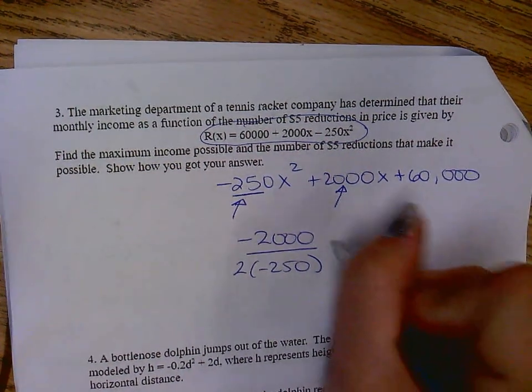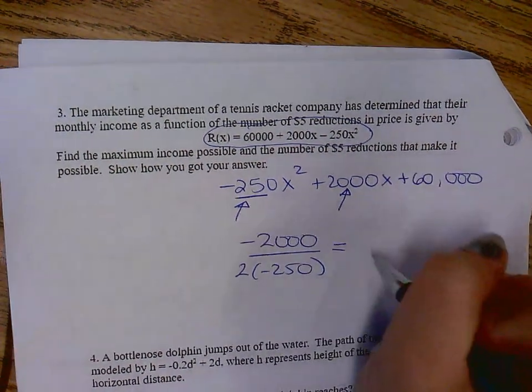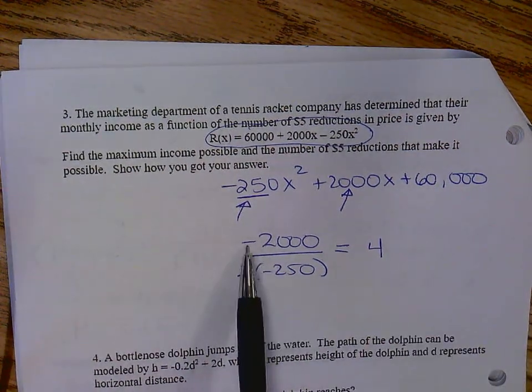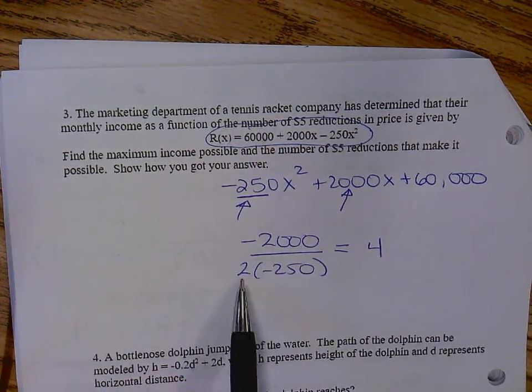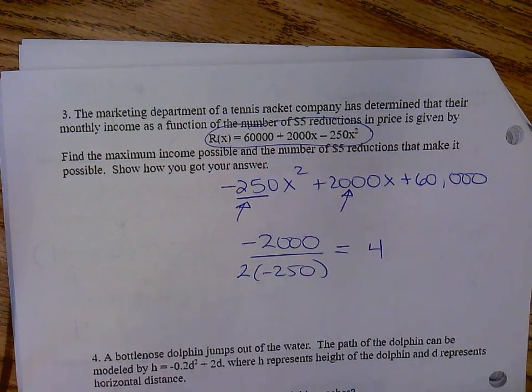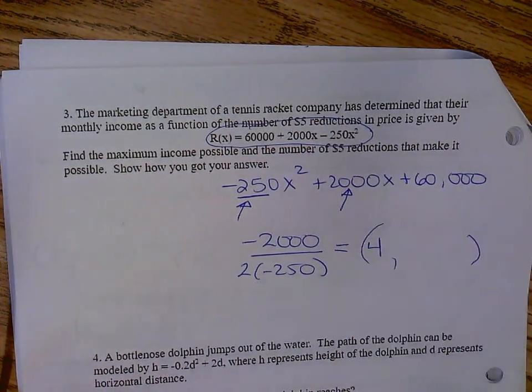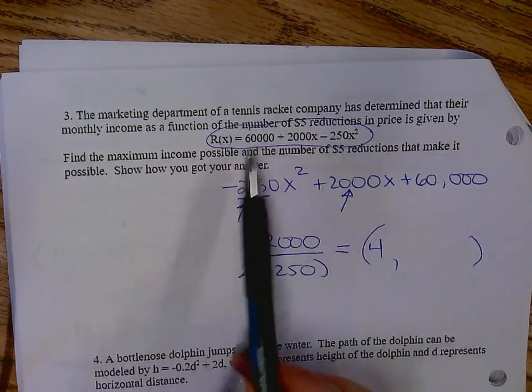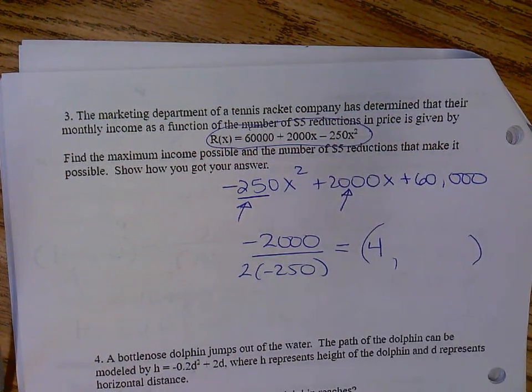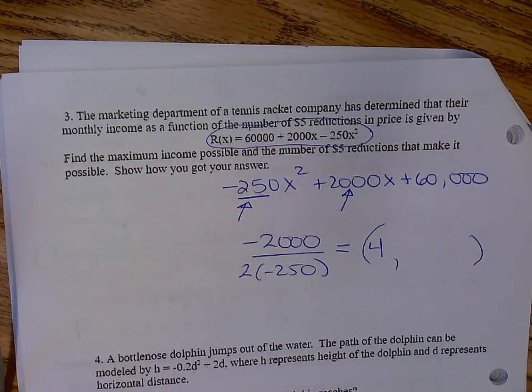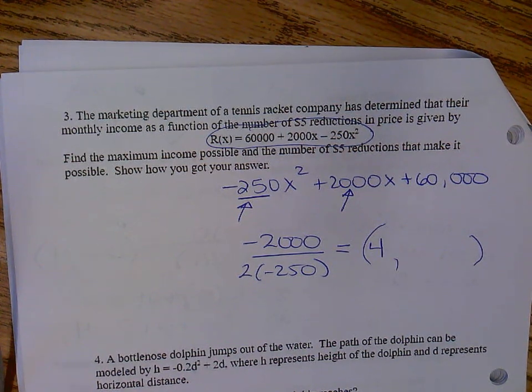This ends up coming out to positive 4, because you're taking negative 2,000 and dividing by negative 500. They give 4 of the reductions, because $5 reductions in price. If I do a $5 sale, now I'm going to do a $10 sale. If they put a $20 sale, that's 4 $5 reductions.